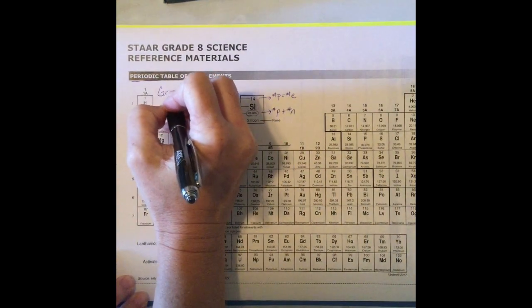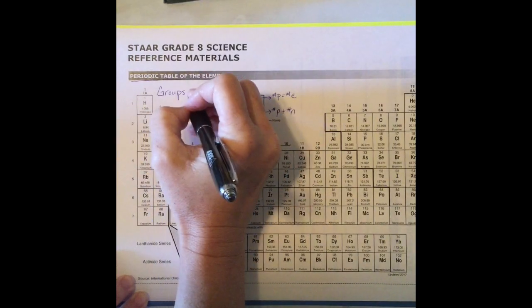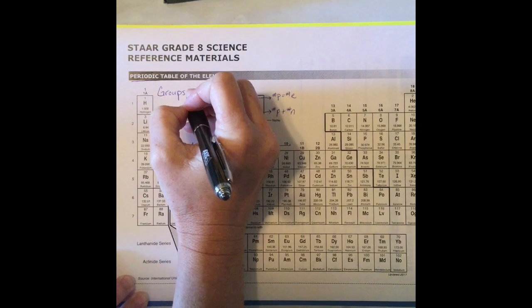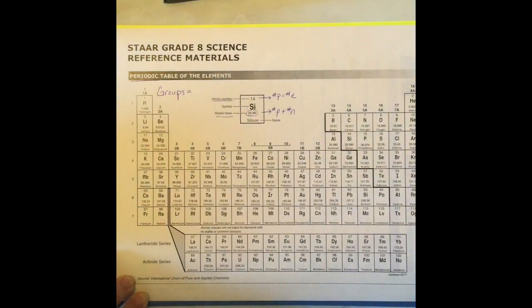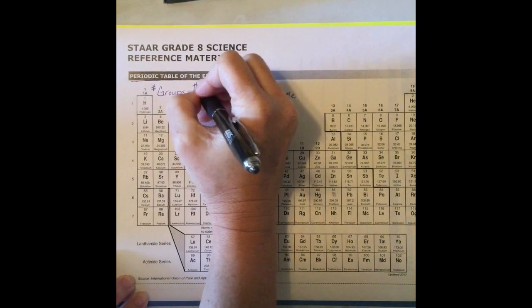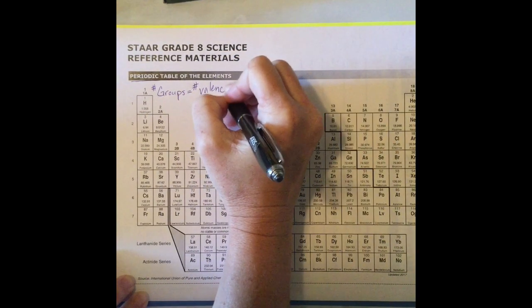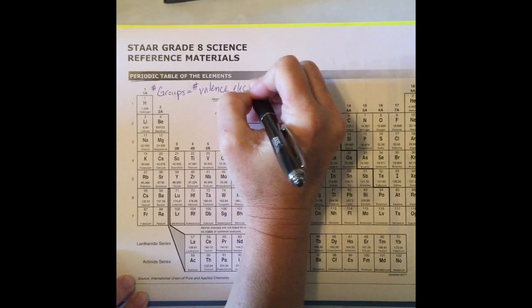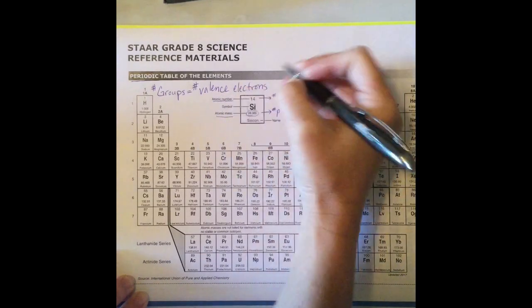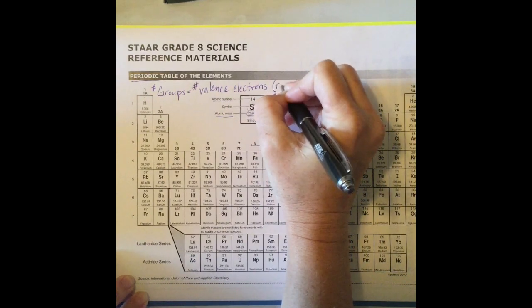Let's look at groups. So groups are the columns of the periodic table. So they go up and down, which is vertically, but they're numbered across, okay? So the group number gives you the number of valence electrons. And remember, valence electrons are the electrons on the outer shell of the atom, and they tell us the atoms' or the elements' reactivity.